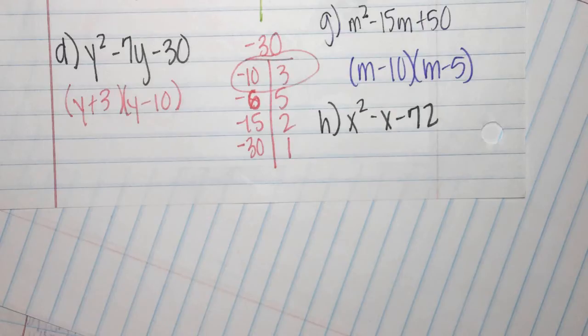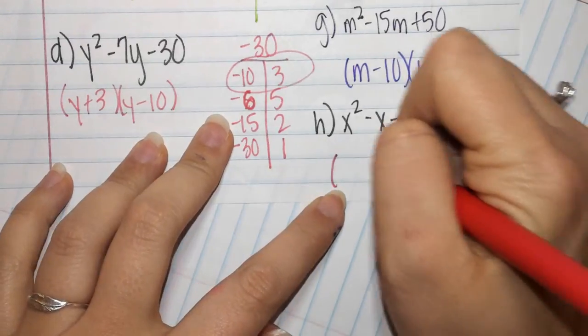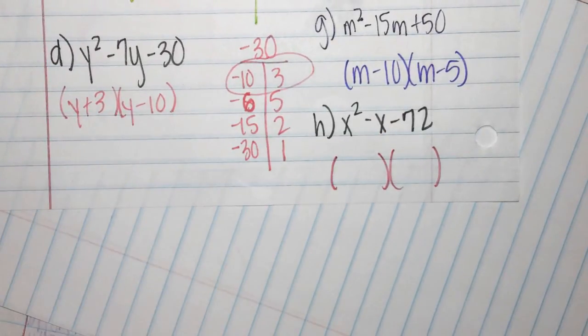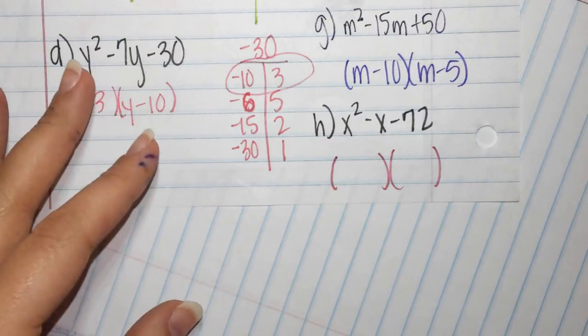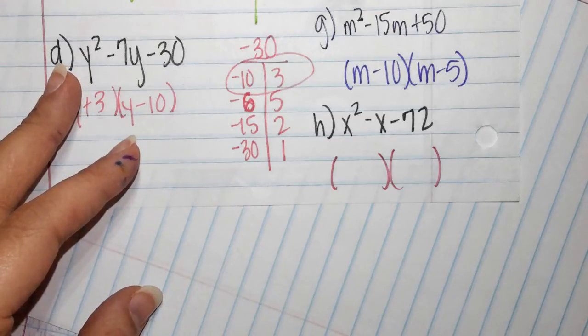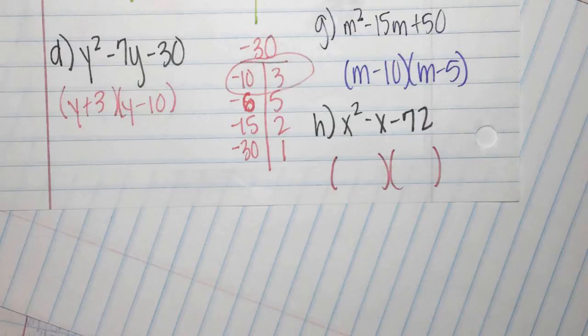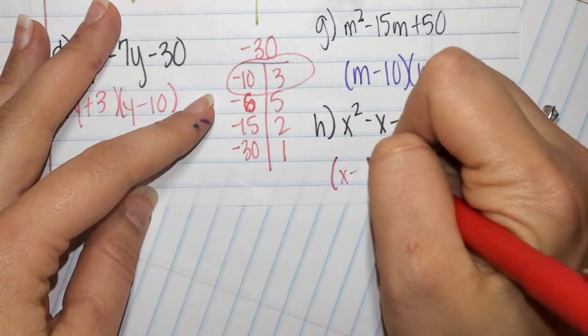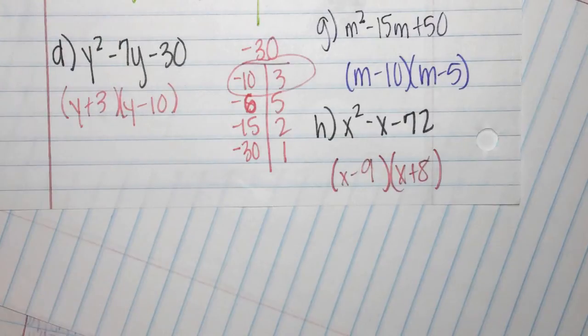All right, solve it on the board. Or do you want me to solve it up there? You can solve it over there. I'll write it on here. You tell me what to write. What is it? X squared minus x minus 72. All right, did any of us get x minus 9 and x plus 8? Yes. Do we understand a little better now?